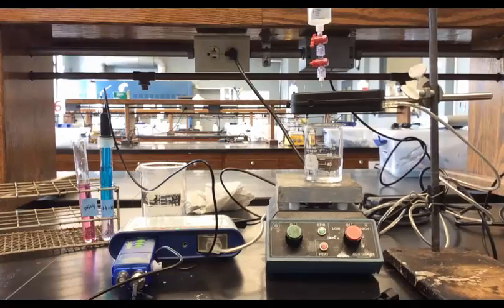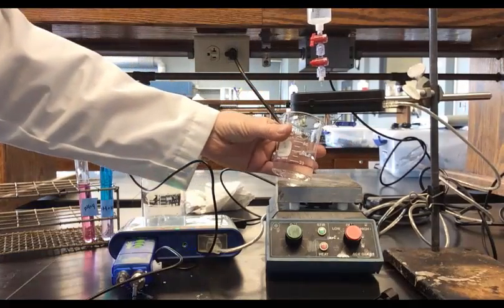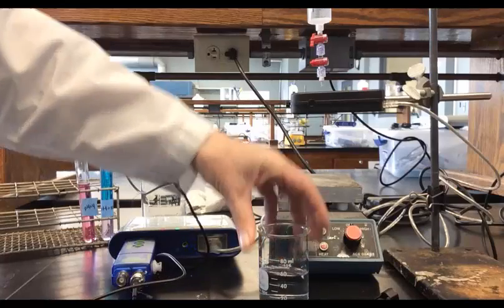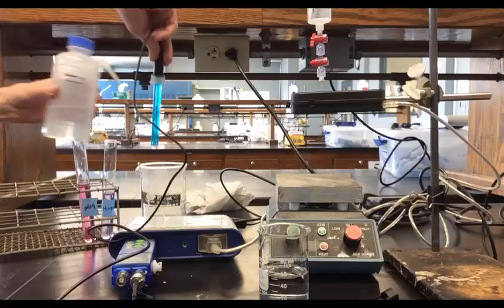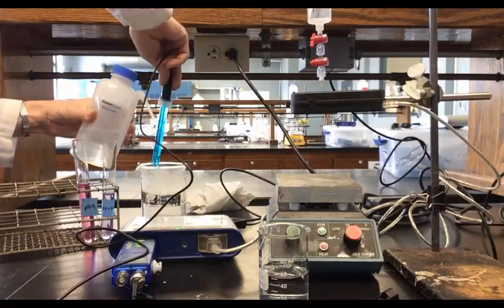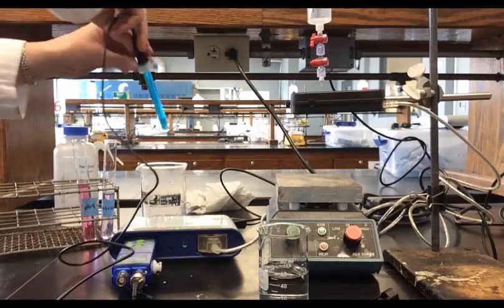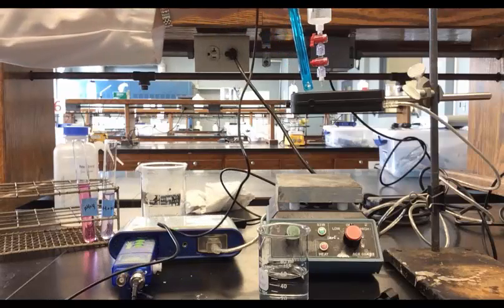This video will demonstrate how to perform a pH titration and use the data from the titration curve to find the pKa of a weak acid. Take the pH sensor that you've already calibrated, rinse it off, and insert it through the hole in the drop counter.